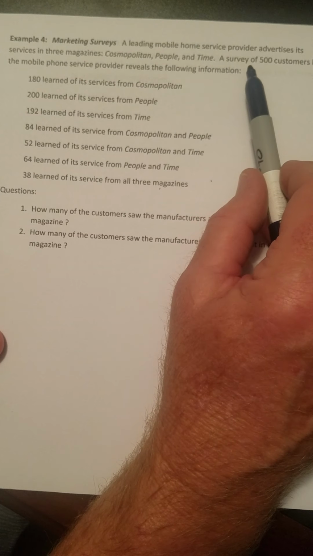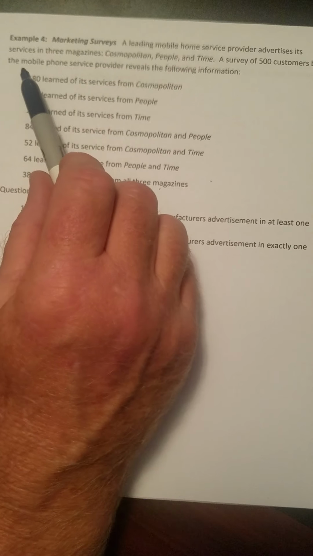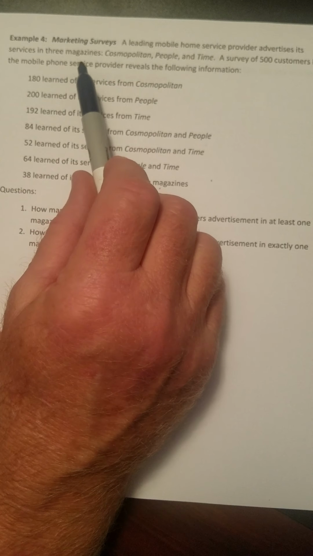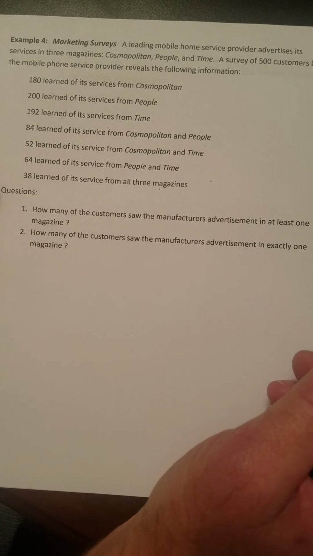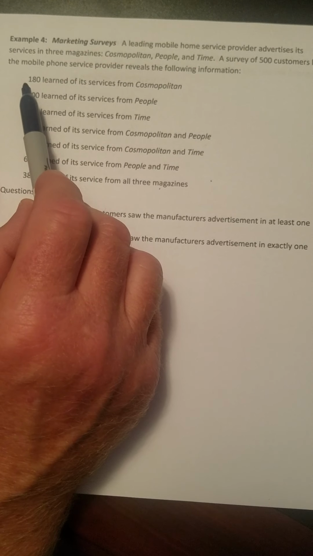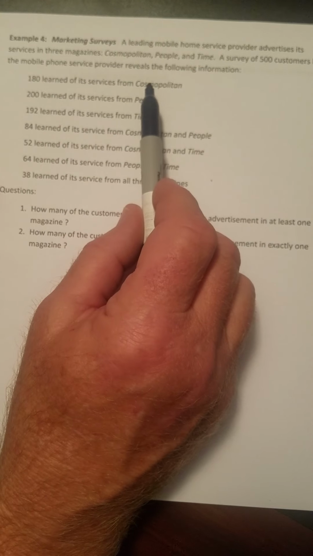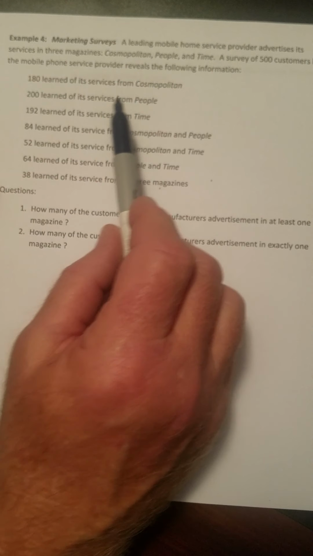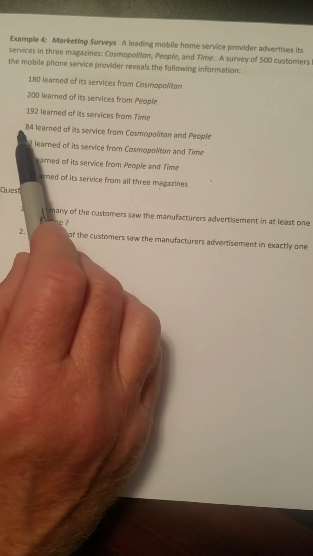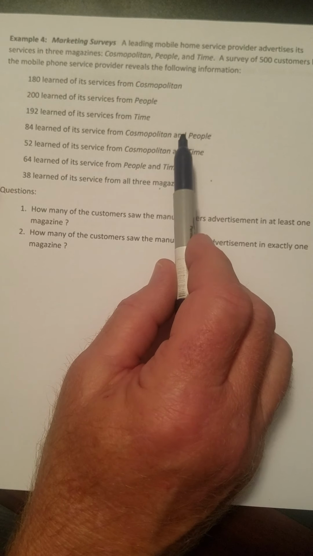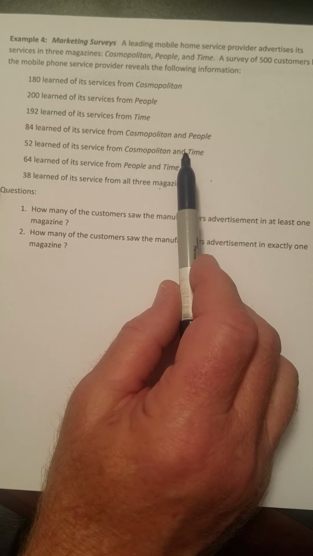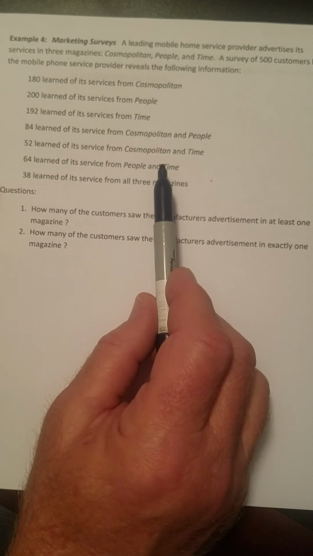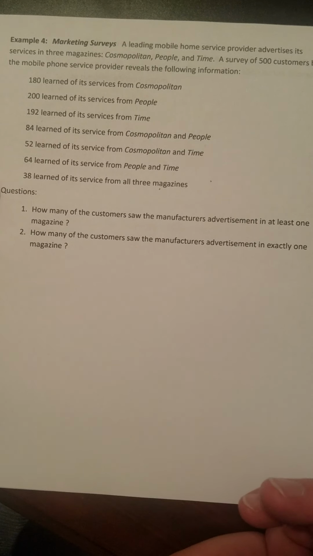A survey of 500 customers by the mobile phone service provider reveals the following information. 180 people learned of its services from Cosmopolitan, 200 from People, 192 from Time, 84 for Cosmopolitan and Time, 52 from Cosmopolitan and Time, 64 people in Time, 38 from all 3.